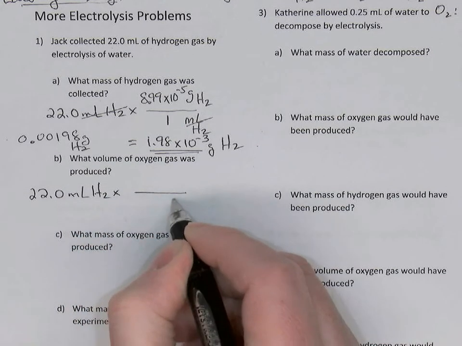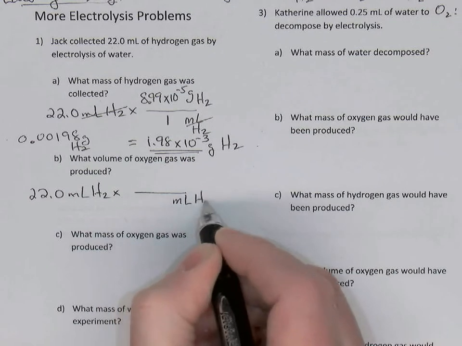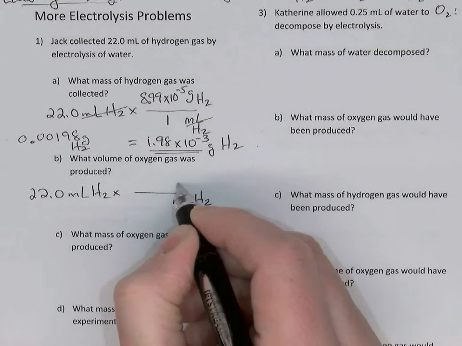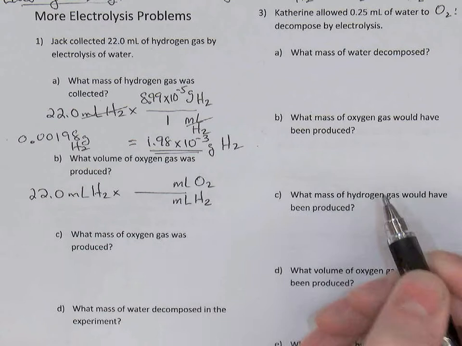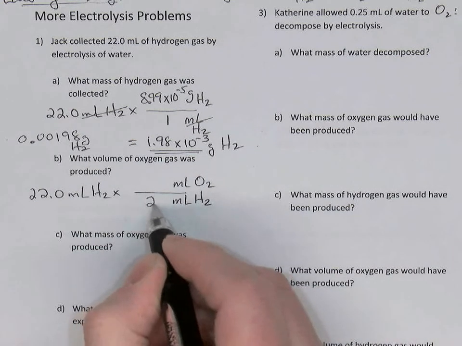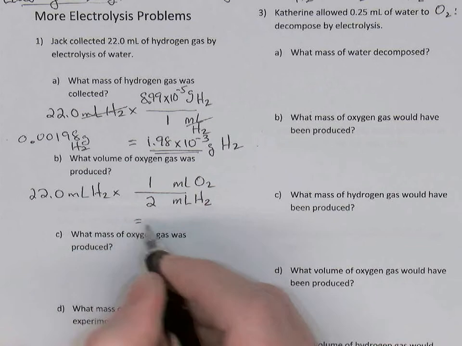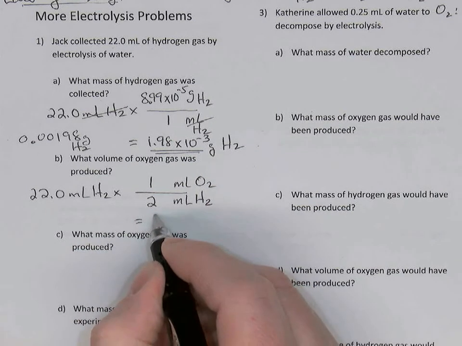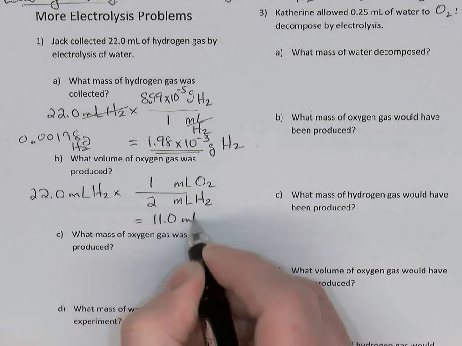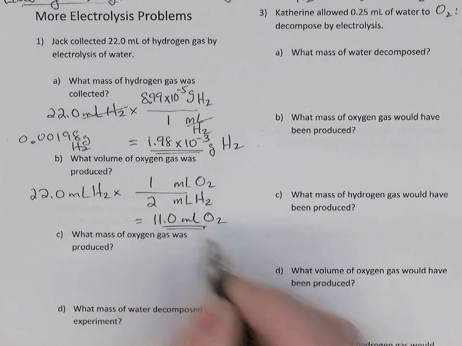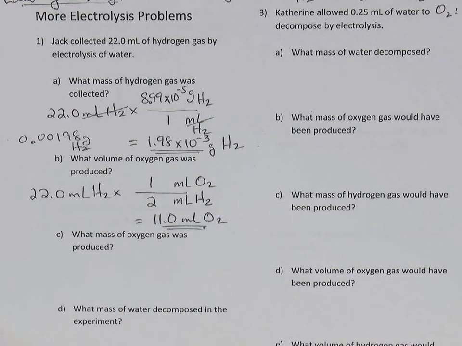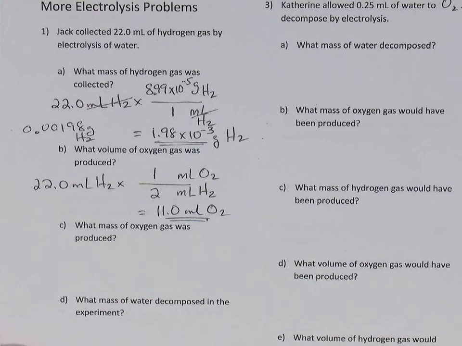And my volume ratio will let me get rid of the milliliters of hydrogen and replace it with milliliters of oxygen, because I know that there's 2 milliliters of hydrogen for every 1 milliliter of oxygen. So it's going to be half as much oxygen. So 11.0 milliliters of oxygen will be collected. We now know the volume of each gas, and we know the mass of the hydrogen.